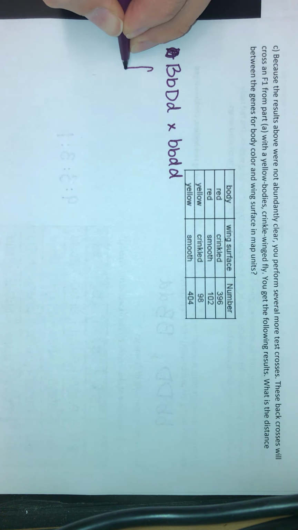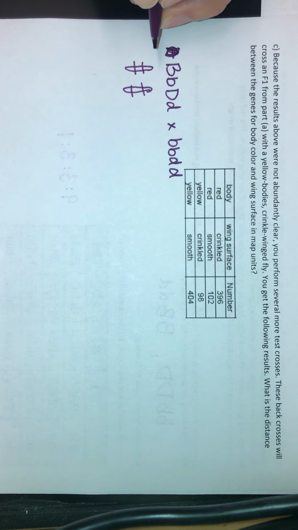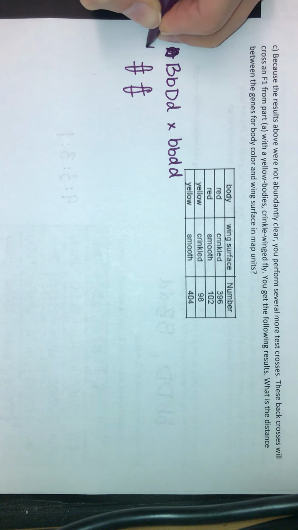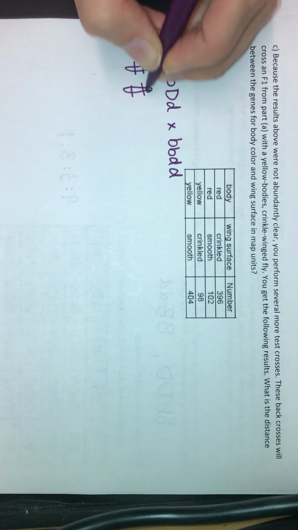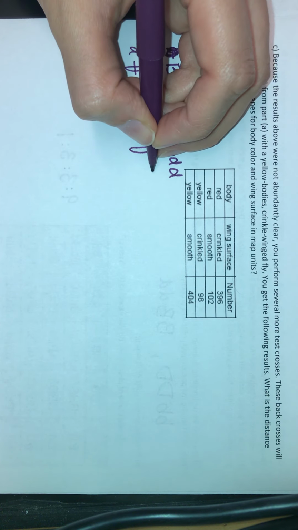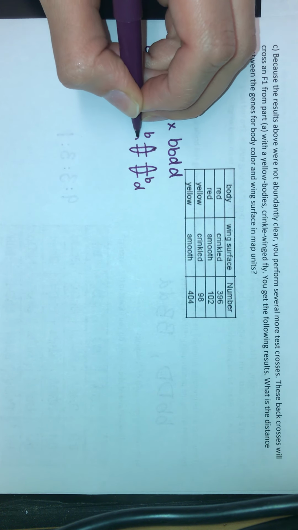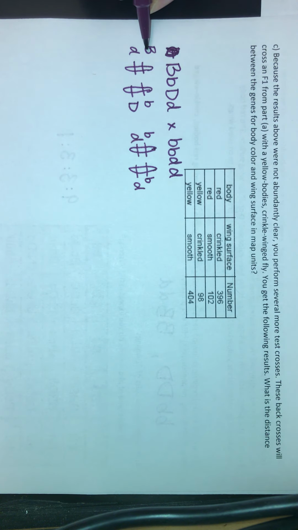So draw out your chromosomes. Again, we know that the big B is on this chromosome instead of this chromosome because we trace it all the way back to those original parents.